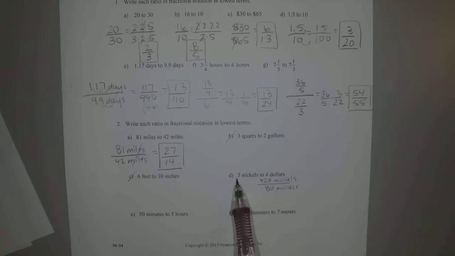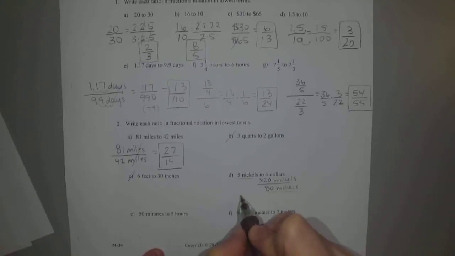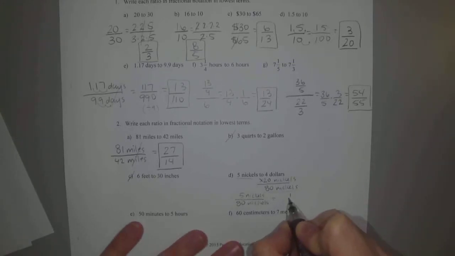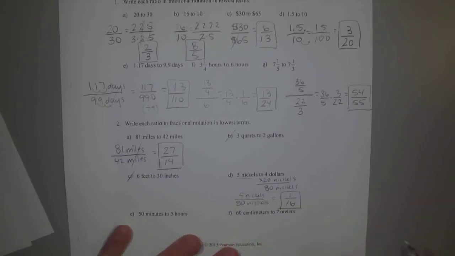So really when we go to do our ratio, we're going to use 5 nickels to 80 nickels as our ratio, okay? And again, if you're doing it by hand, you could break 80 down because 5 goes into it. Or in your calculator, if you hit 5 over 80 and hit math frac, that's just 1/16. If you have 5 nickels, what do you have? You have 25 cents, or $0.25. But $1 would be $0.25 of 4. So 1/16 is where that's all happening.